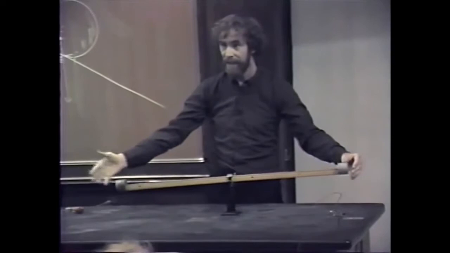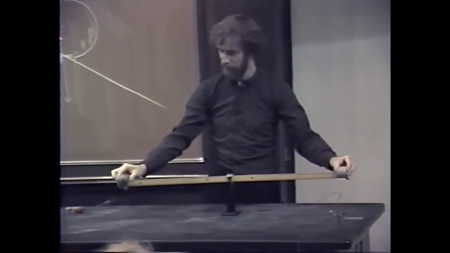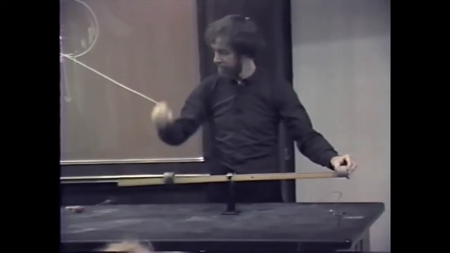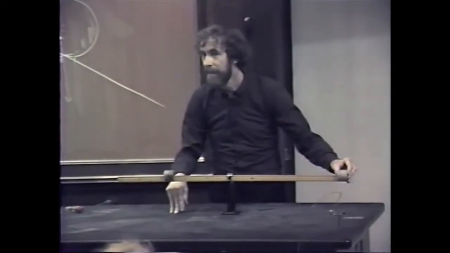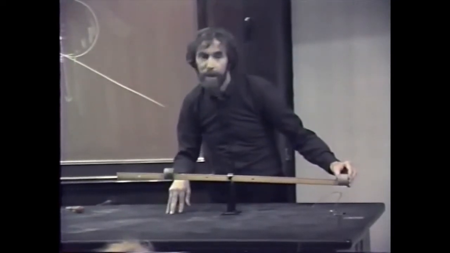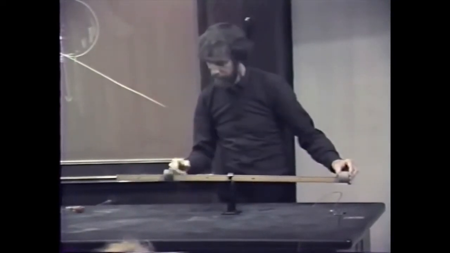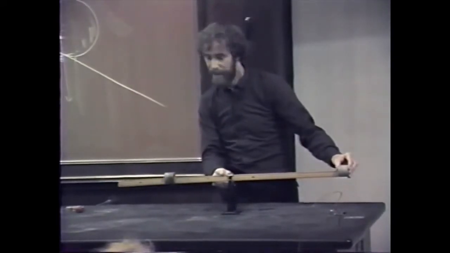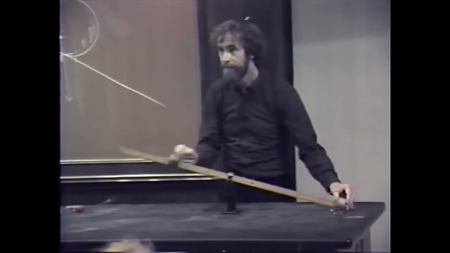Isn't that neat? Now you know what's going to happen if I move this one in. I still have the same force acting over here, but I don't have the same torque. That's because my distance is less. And now it goes like that, okay?